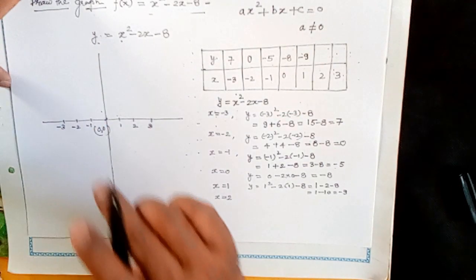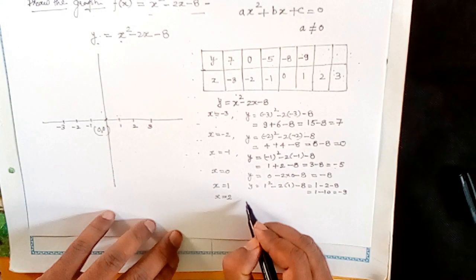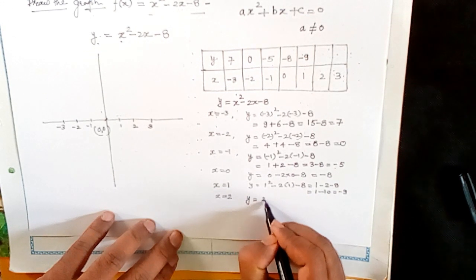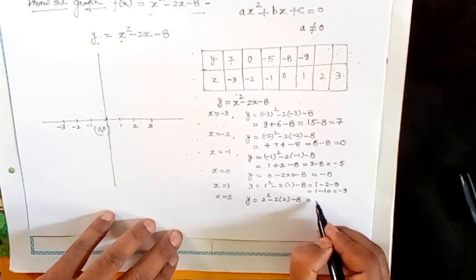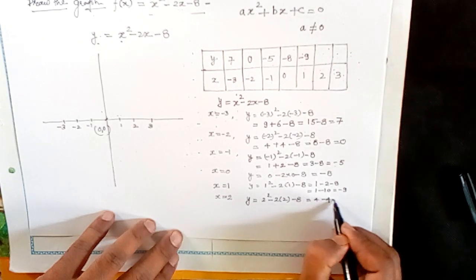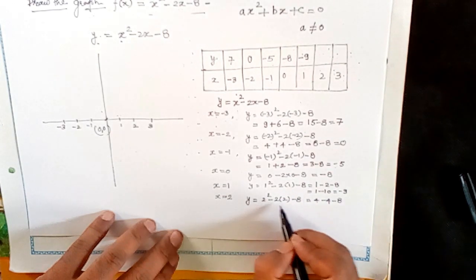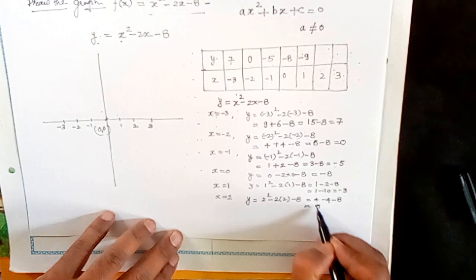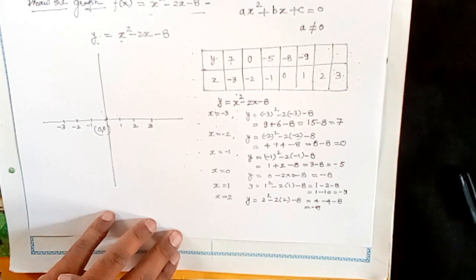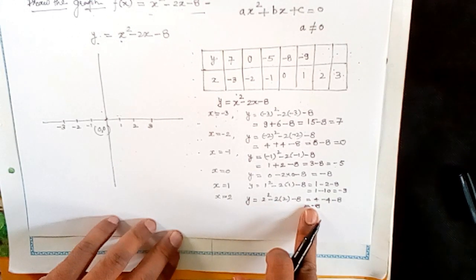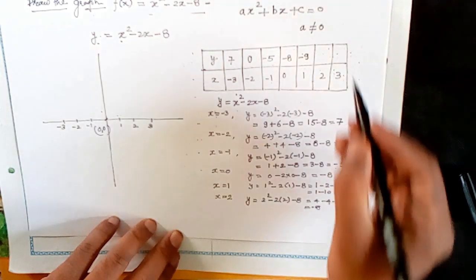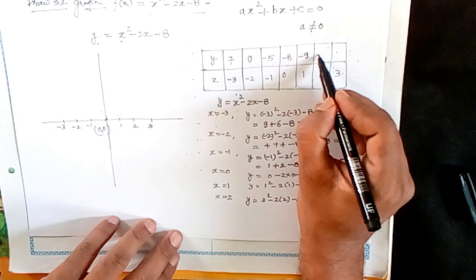y is equal to 2 square minus 2 into 2 minus 8, which is going to be 4 minus 4 minus 8, which is -8. Now we'll put this -8 over here. Similarly we will go with x equal to 3.